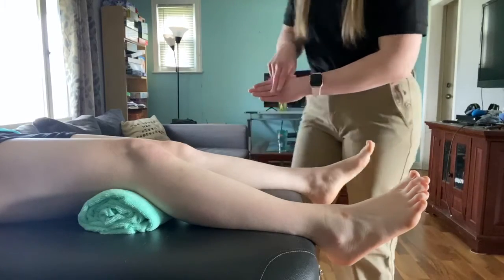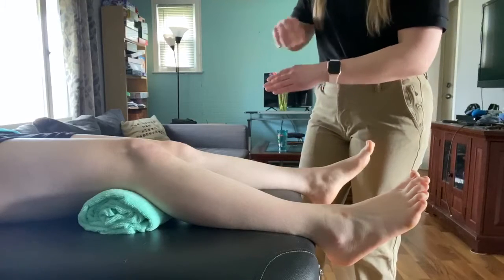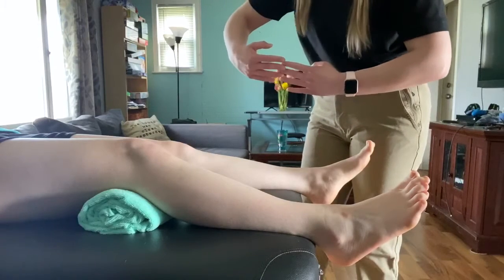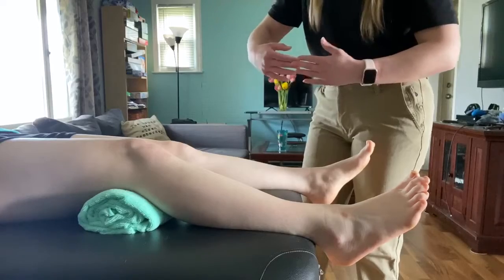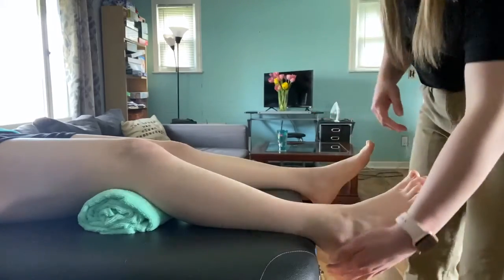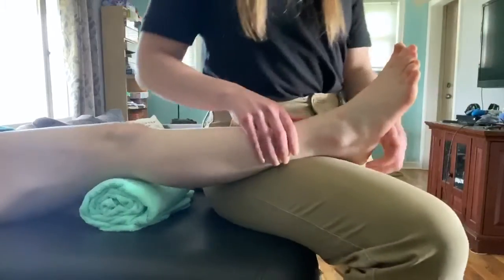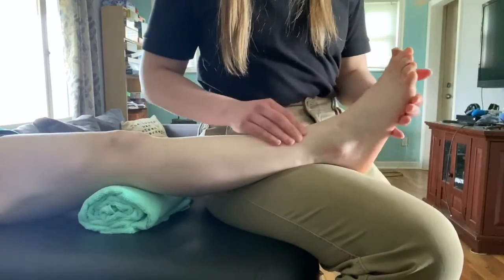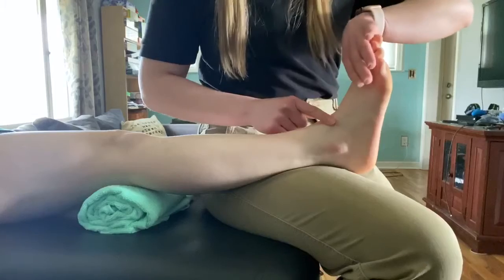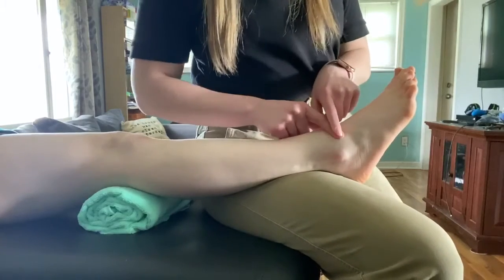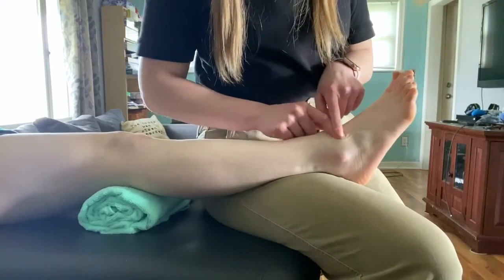So by applying that cross fiber massage, it allows those fibers to lay down smoothly in straight lines. Okay, so to get started, do you mind if I come on the bed with you? Go right ahead. All right, excellent. And what I'm gonna do is have you flex your foot just to make sure I'm on the right spot. Great, go ahead and relax. And then we're just gonna apply our massage.